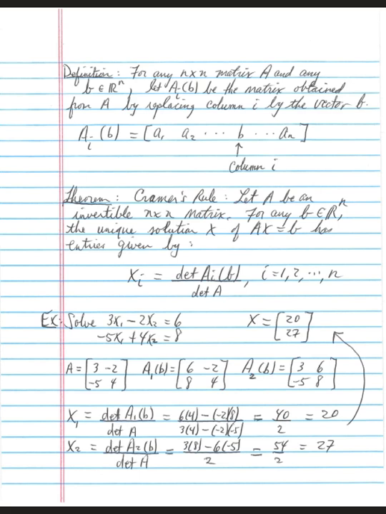And so that leads us up to Cramer's rule, and that's a theorem. Let A be an invertible n by n matrix, and b any vector in Rn. The unique solution x for your matrix equation Ax equals b has entries given by x sub i, where i represents natural numbers, and it'll depend on the size of your matrix too.